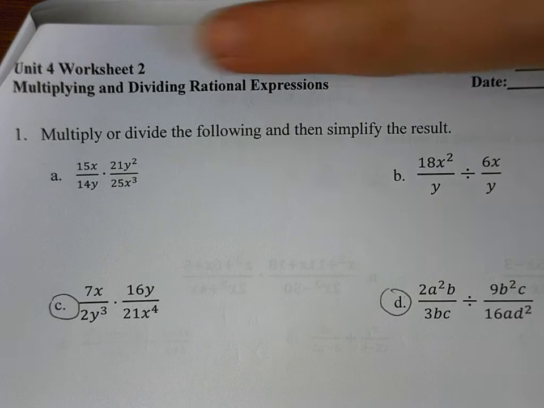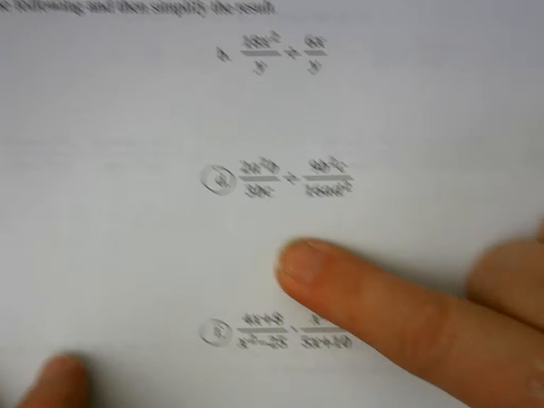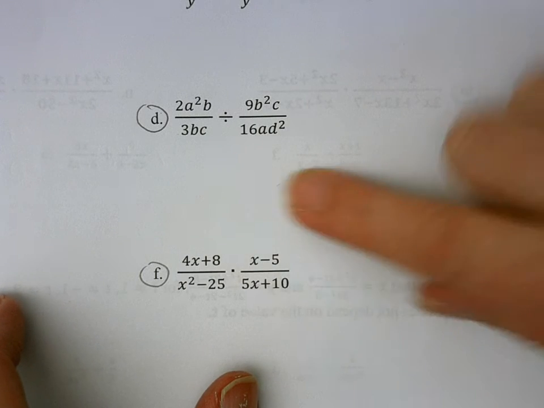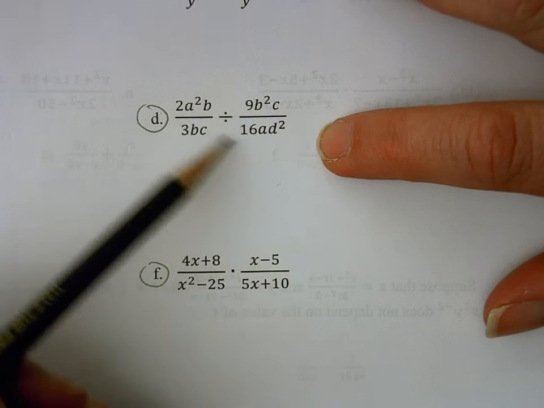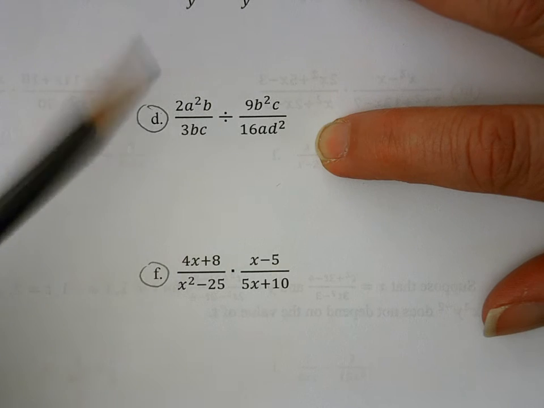Okay, this is a homework help video for Unit 4, Worksheet 2. We're going to look at D. Whenever I have a division problem, I'm going to multiply by the reciprocal, and then check to see if I can do any factoring to save a little bit of time.